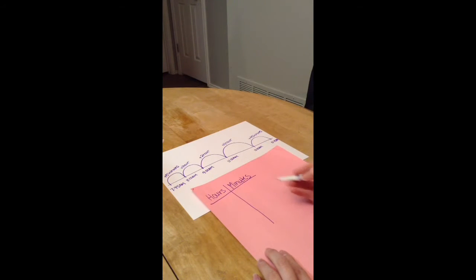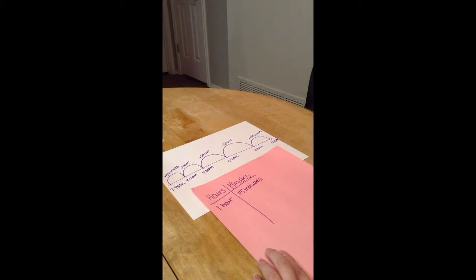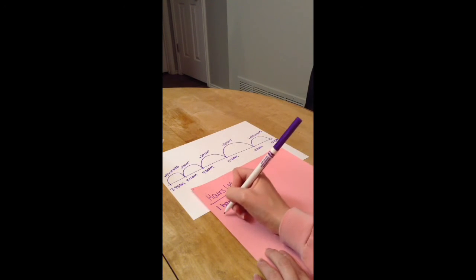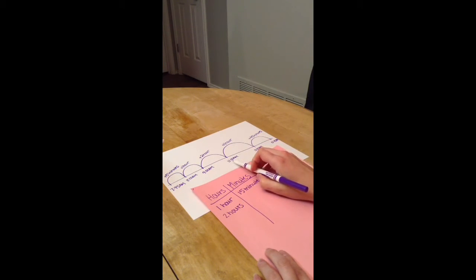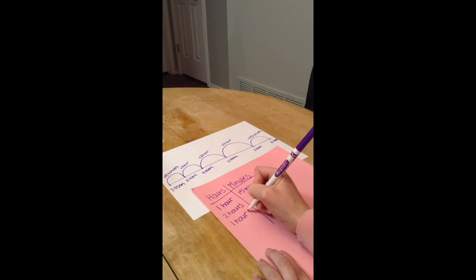We know that we have 15 minutes from 7:45 to 8 a.m. and we have 1 hour from 8 a.m. to 9 a.m. That's 1 hour. And we have 2 hours from 9 a.m. to 11 a.m. 2 hours. From 11 a.m. to 12 p.m. we have 1 hour.